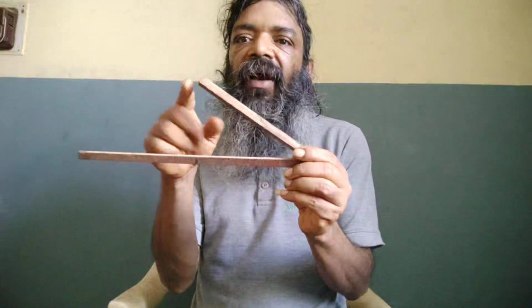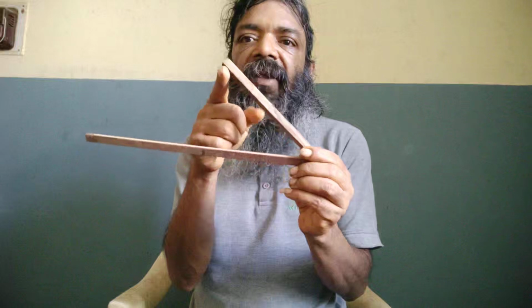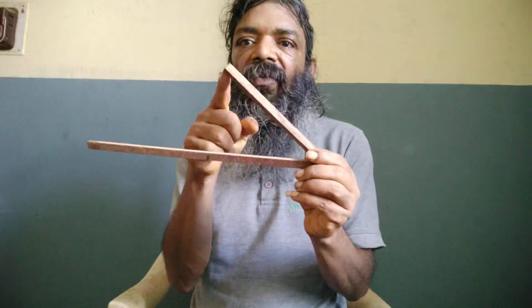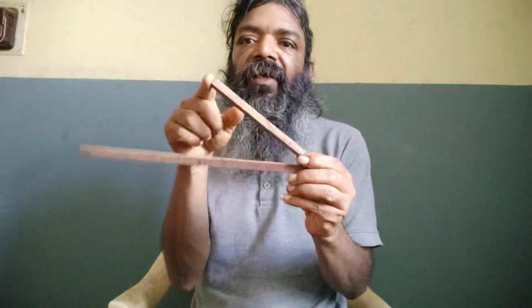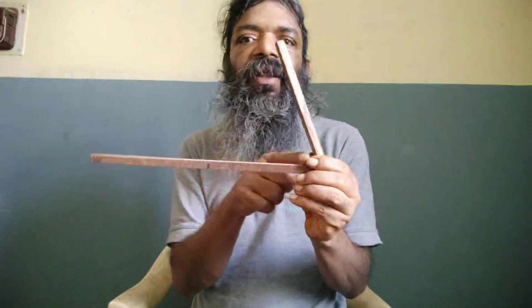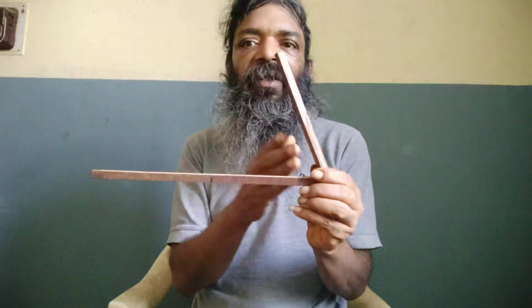If this was the y earlier, then if I increment delta theta, y increments. So earlier y was here, now it increments by delta y. If I increment at theta by delta theta, earlier y was here, and as I move it here, slowly x is decreasing and y is increasing.